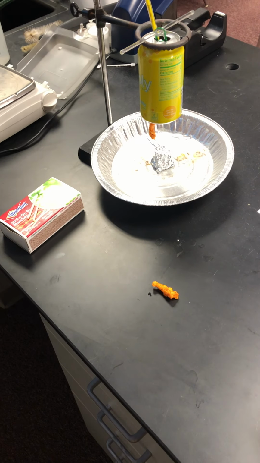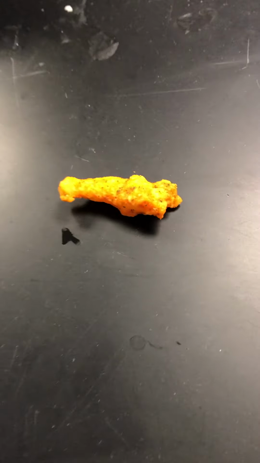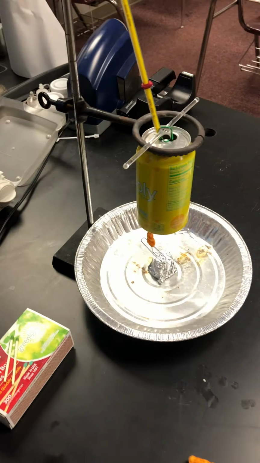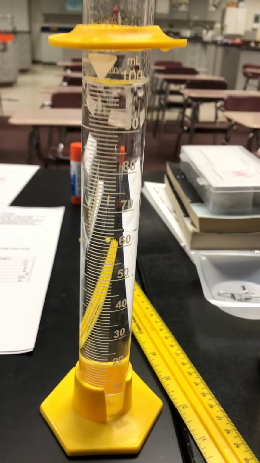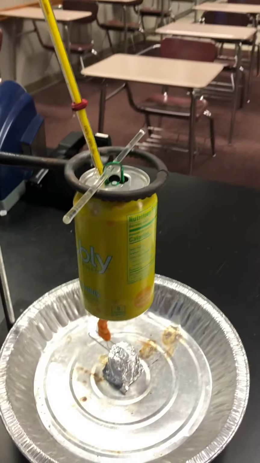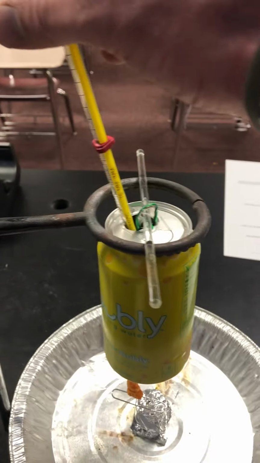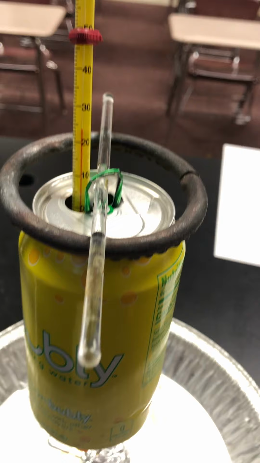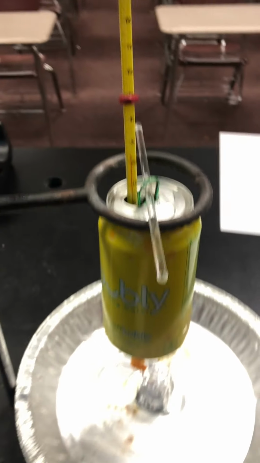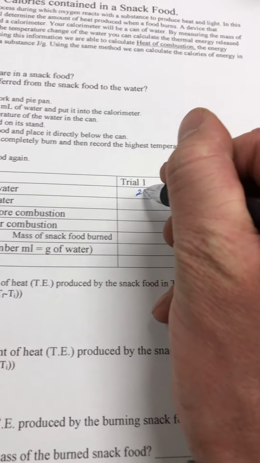Okay, guys, today we're going to try to measure the calories that are contained in a Cheeto with the pop can calorimetry. So, I've already measured out the first trial. 100 milliliters of water was put into the pop can. And we know that the initial temperature of the water is about 24 degrees Celsius. And so, for trial one, we're going to put 24 right there.